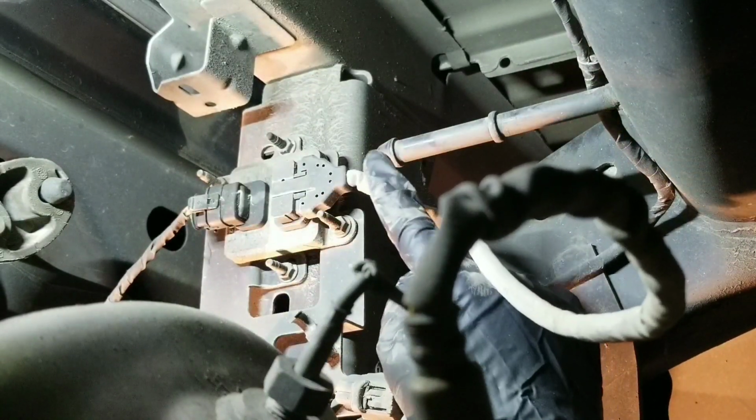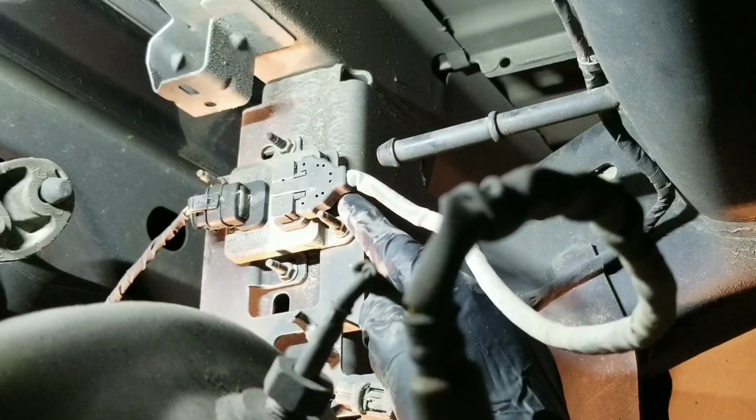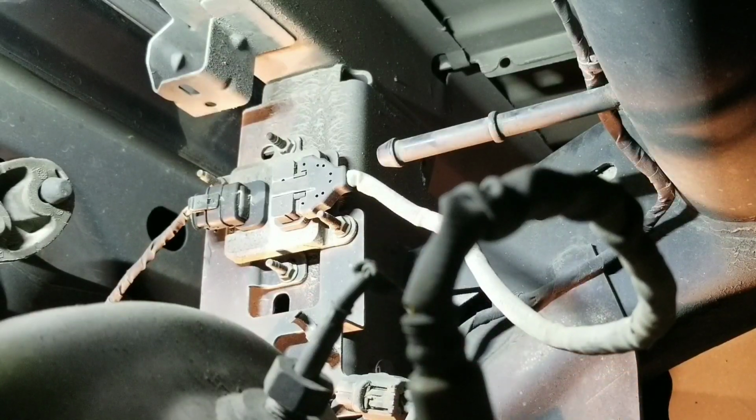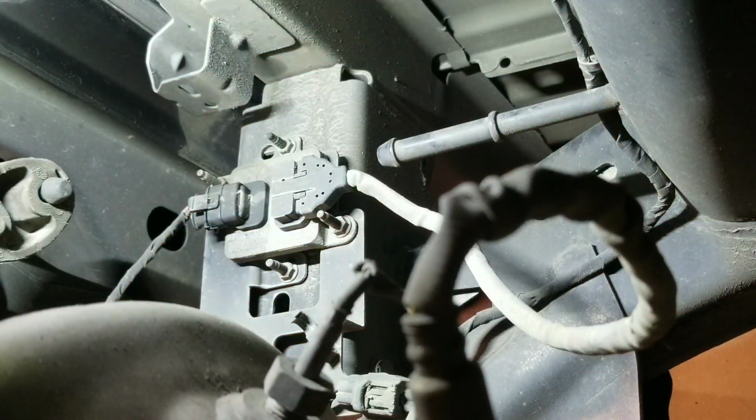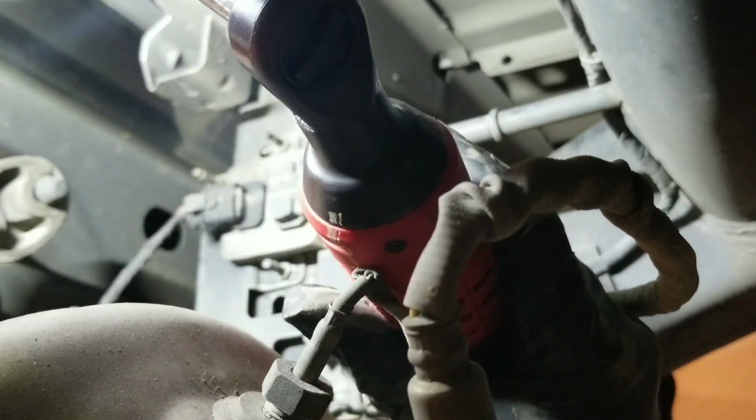So we're going to start by taking this off. I want to tackle this first, and then I'll tackle the sensor itself. At the very least, loosen up the bolt. Let's see, this is a 10 millimeter socket.